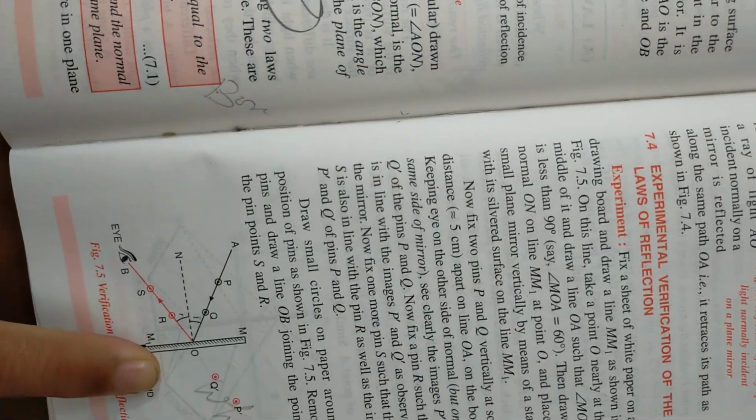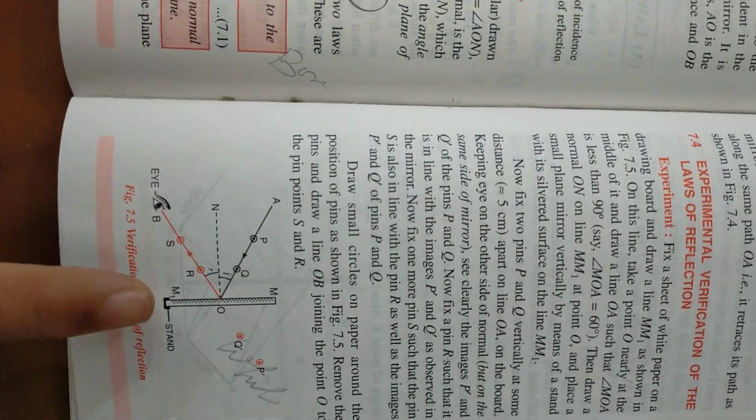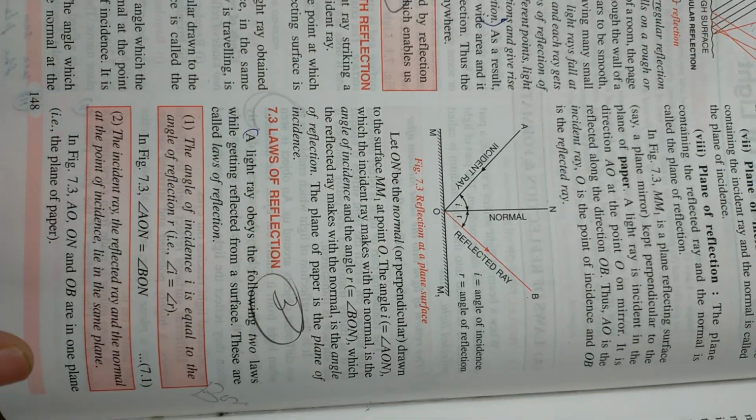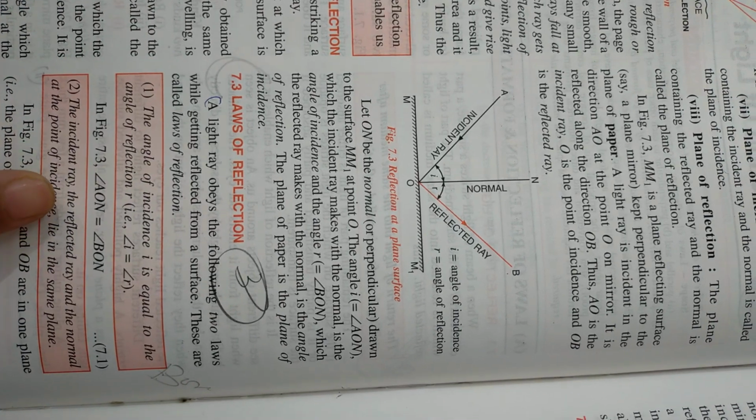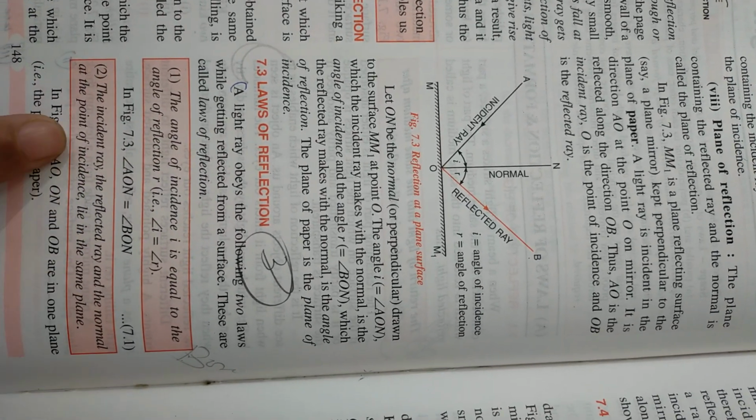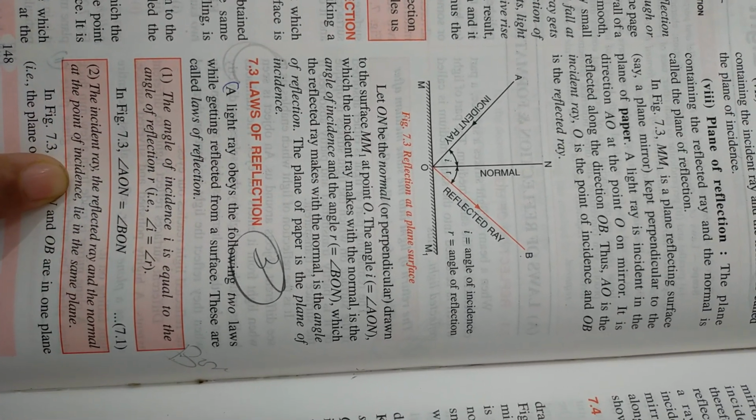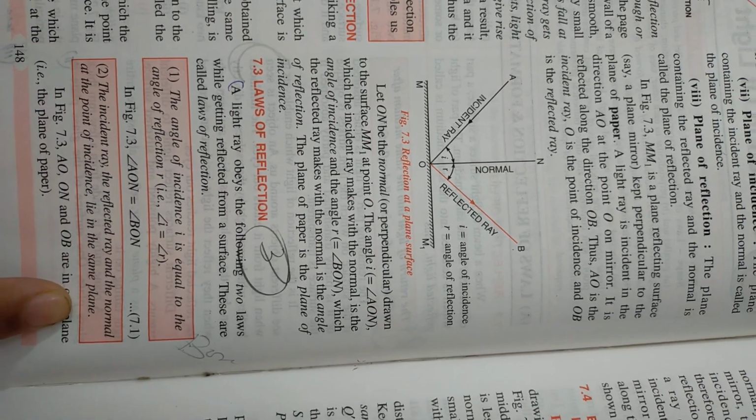If you see the book, we will see how we are going to do this in reality when we do the experiment. And the second law is that the incident ray, the reflected ray and the normal at the point of incidence lie in the same plane.